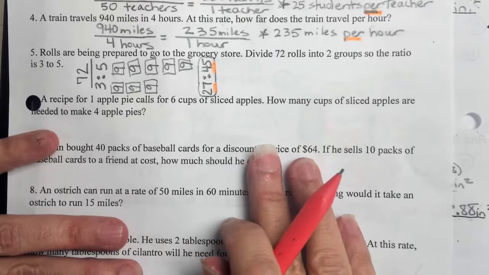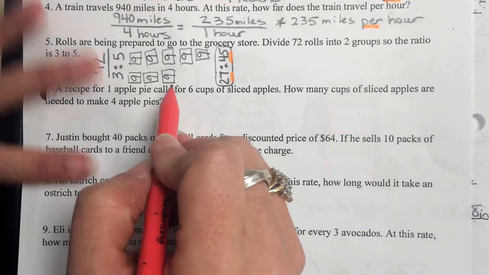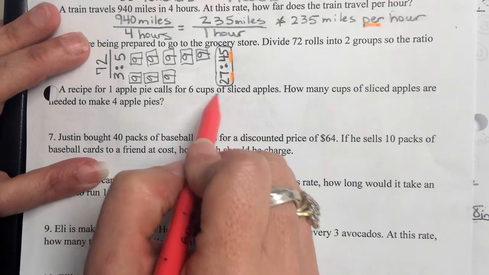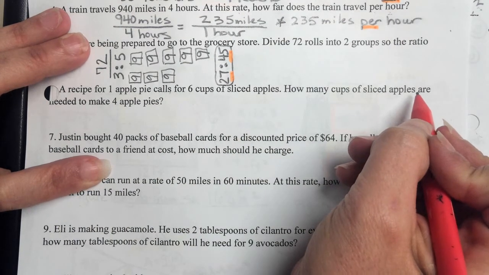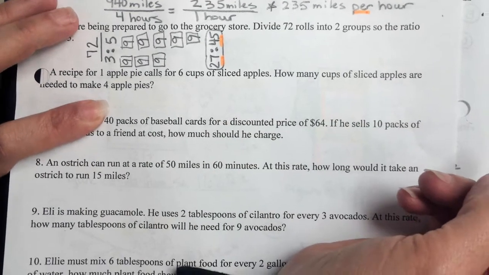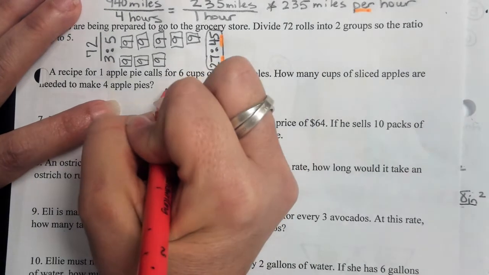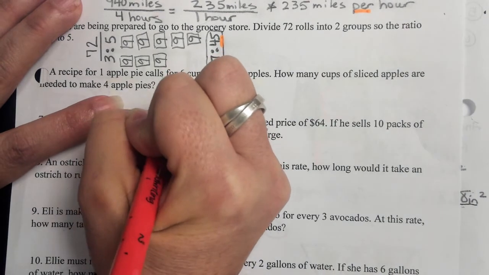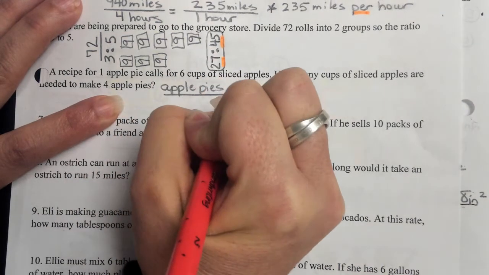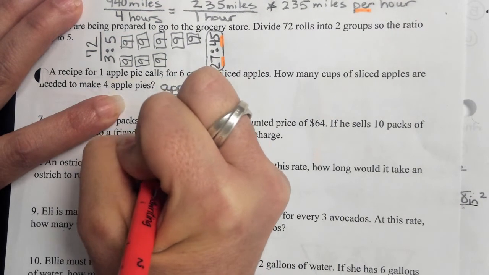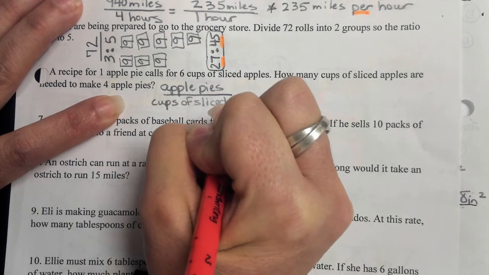Okay. Number 6. Here we go. It says a recipe for 1 apple pie calls for 6 cups of sliced apples. How many cups of sliced apples are needed to make 4 apple pies? Okay, I'm going to put apple pies on top, cups of sliced apples on bottom.